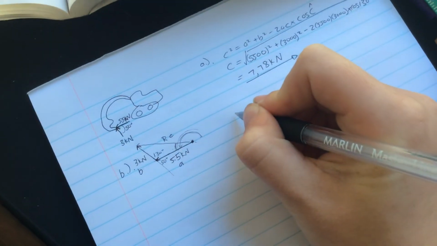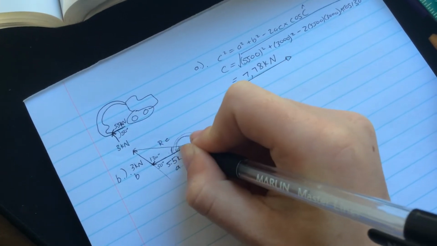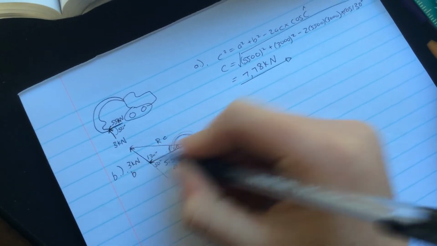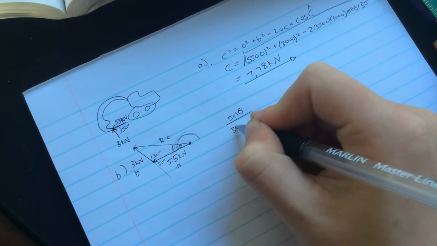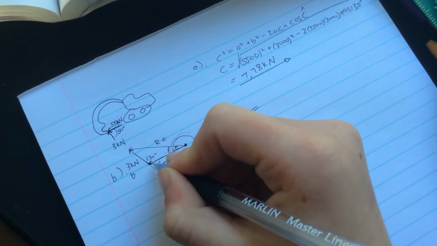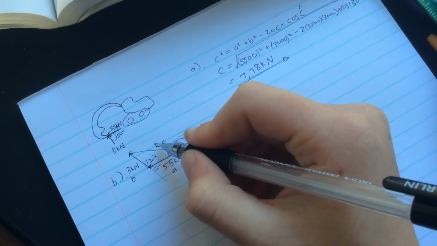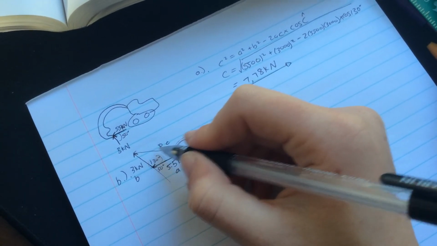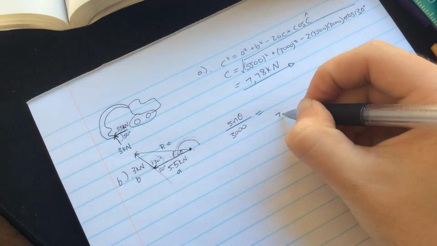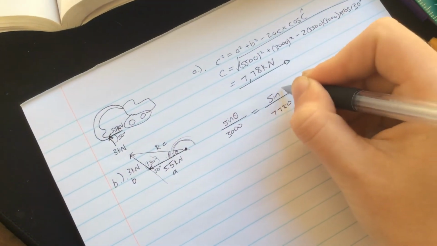So then we use the sine rule. We want this one, so we make that theta. The opposite side is 3000, equals, and the only other angle we have is 130, so we use that angle and its opposite length, 7780, sine 130.